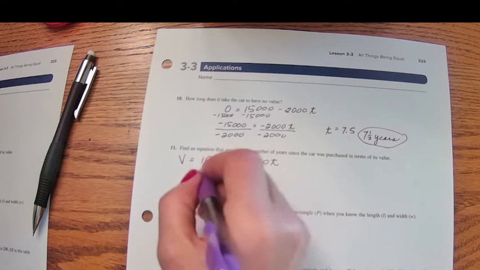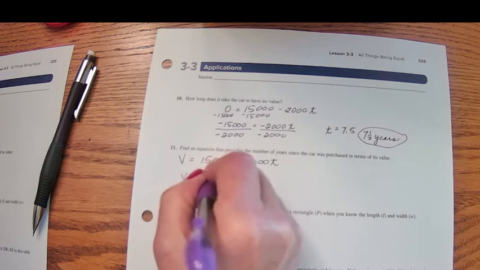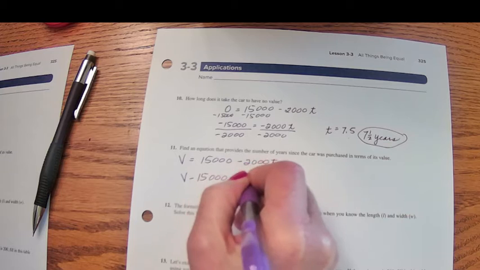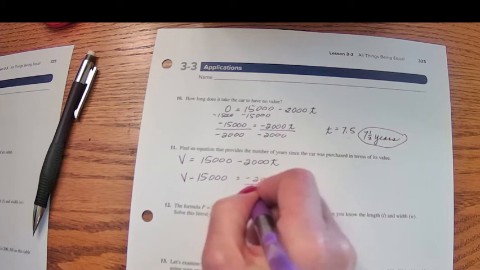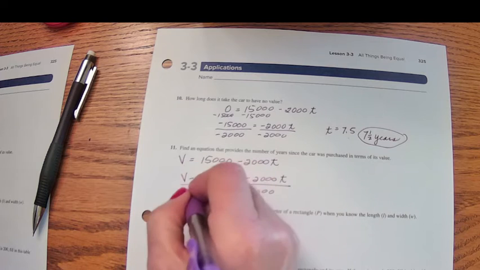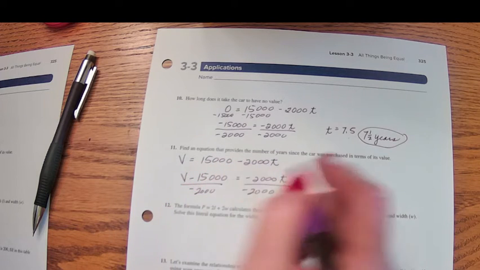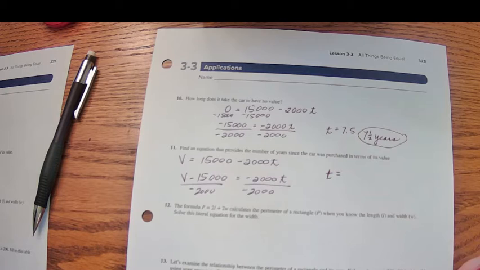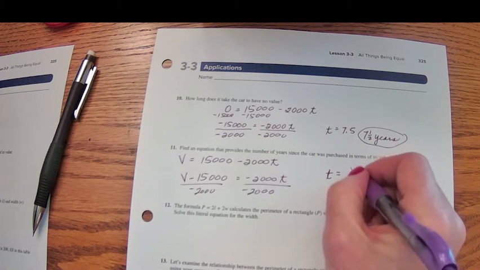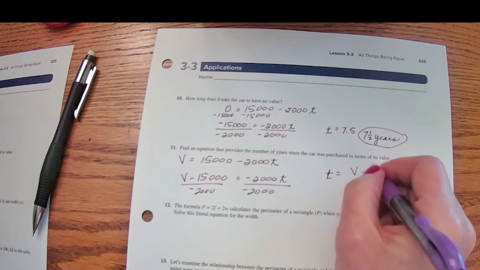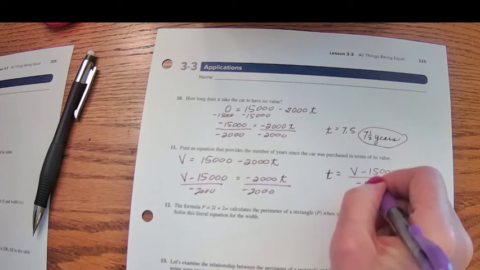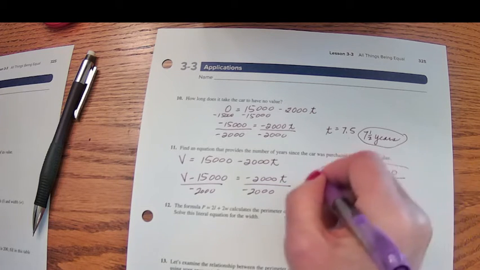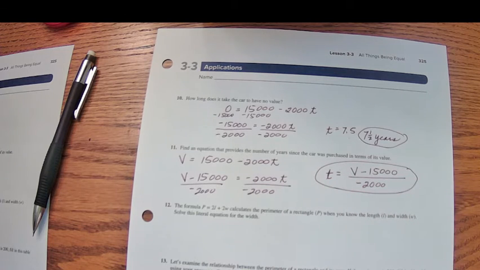All right, so we're going to subtract 15,000 from both sides and divide both sides by negative 2,000. This is just in general now. The time would be whatever the value is minus 15,000 divided by negative 2,000. That would be the formula I would use.